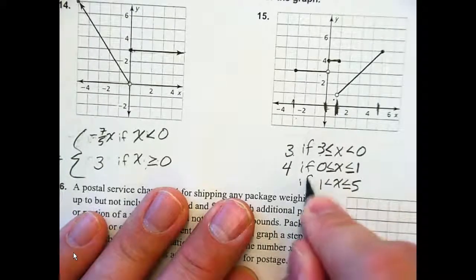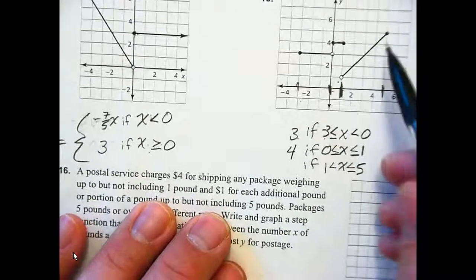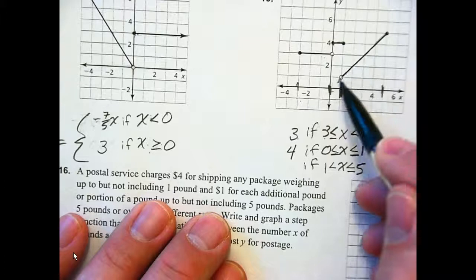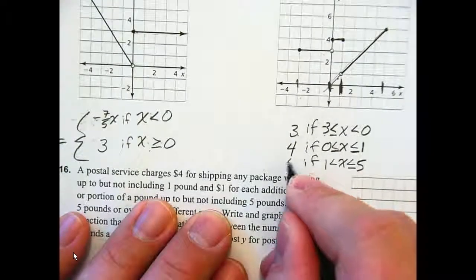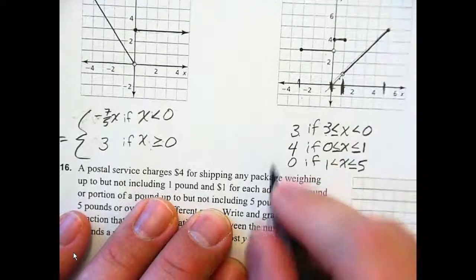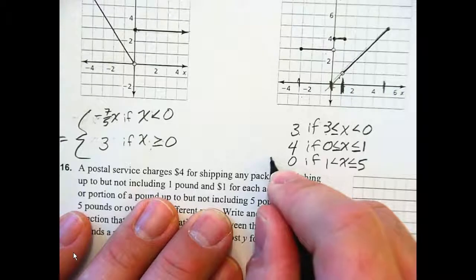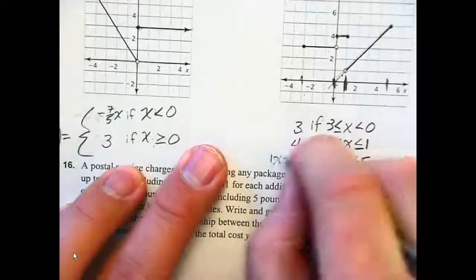Good. And what do we get? What would our y-intercept be if we extended this line? It would hit at 0. So we'd have a y-intercept of 0. What's our slope? 1 over 1, or 1x. 1x plus 0, which is just x.